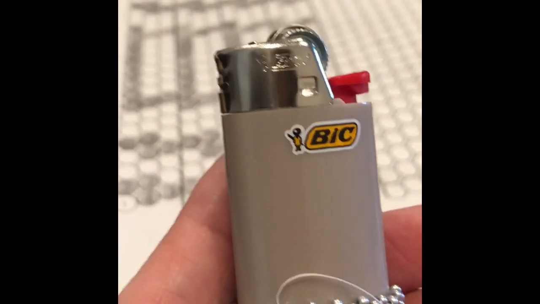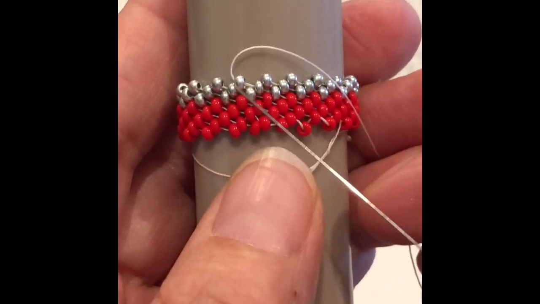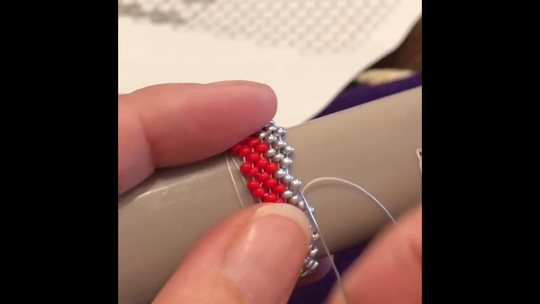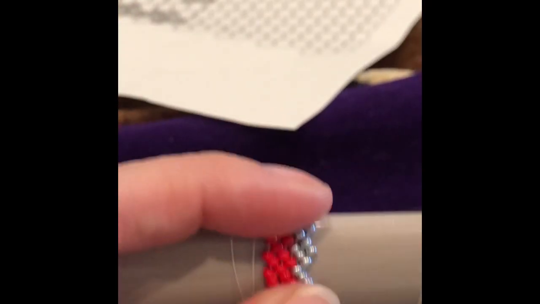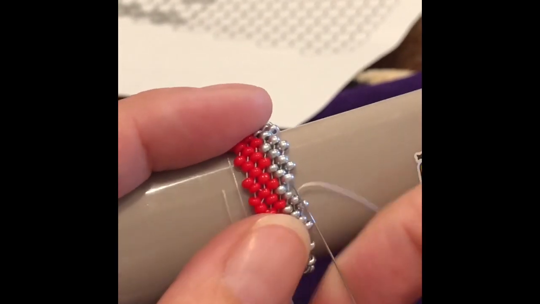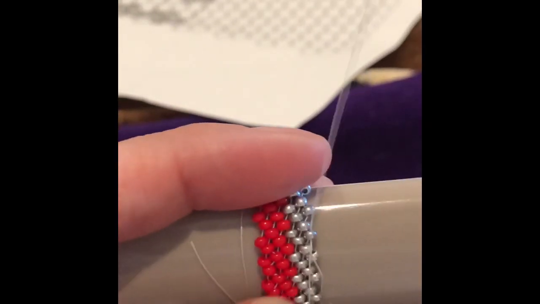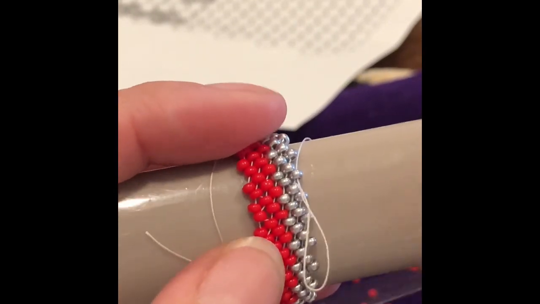I only have 3. So 1, 2, 3. So I'm going to add another silver one on. Okay, there we go. Now I'm at the beginning of the next row.